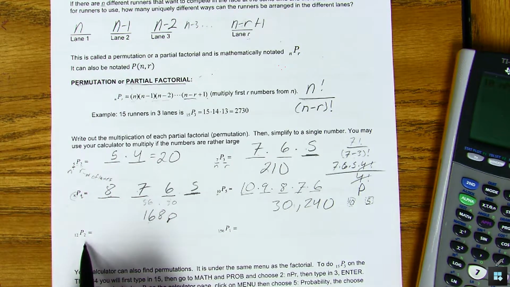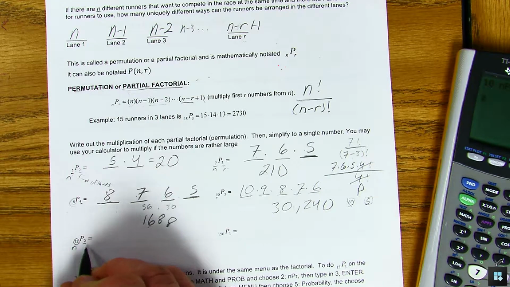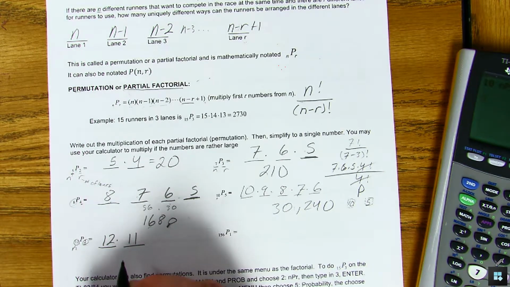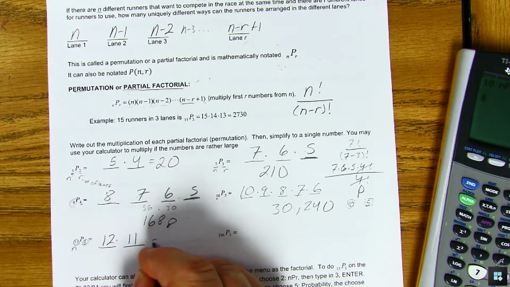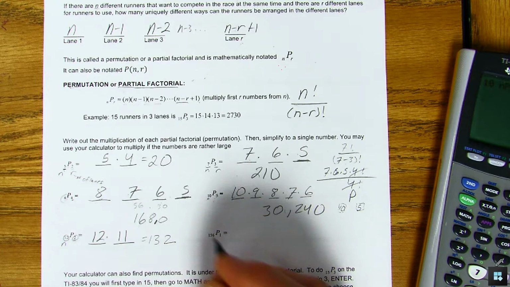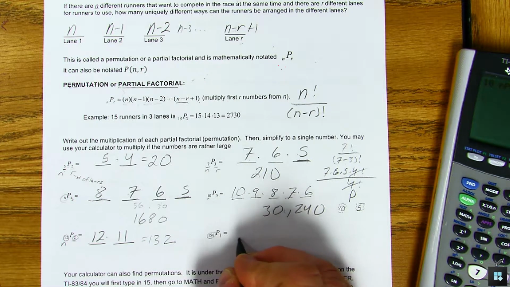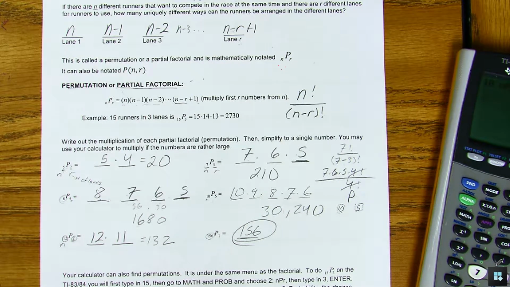Let's look at 12P2. That means N is 12, and there are 2 lanes or slots, so we're going 12 times 11. This one we can do in our head. 12 times 12 is 144, but that's one too many 12s, so take a 12 off 144 and you get 132. Or you multiply 12 times 11, whatever you need to do. 156P1: only one slot, so 156 goes in it. That's your answer, done.